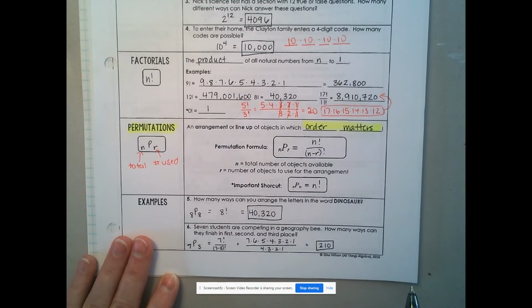And I'll explain it in a minute why that works. So 8P8 equals 8 factorial. And you're like, great, I can type that into the graphing calculator.